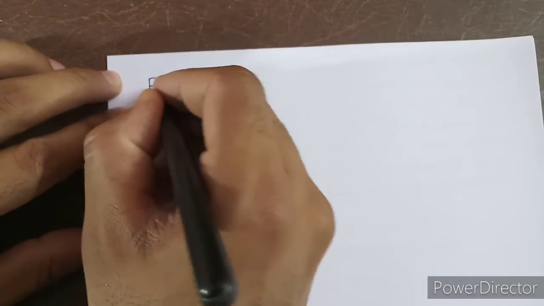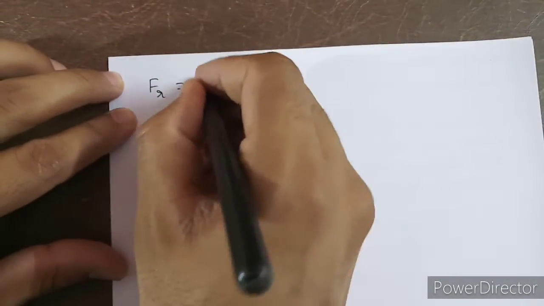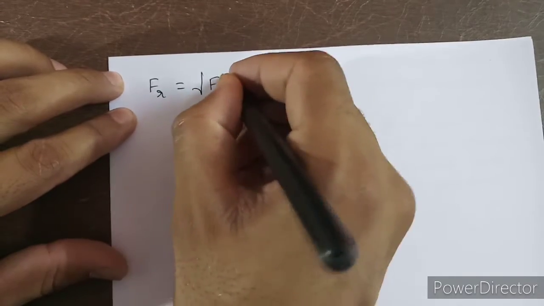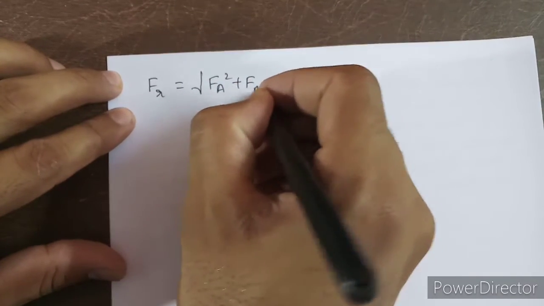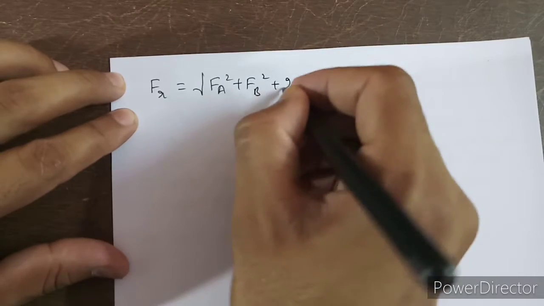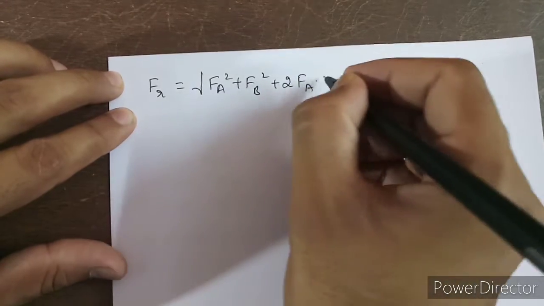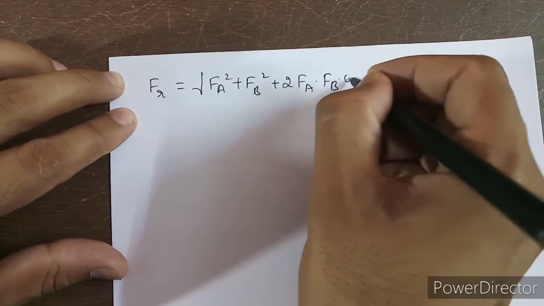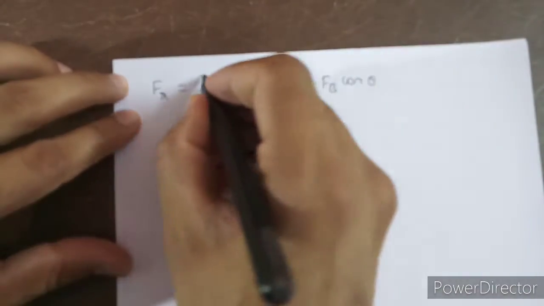So Fr, the resultant force, is square root of Fa square plus Fb square plus 2 Fa into Fb into cos theta.